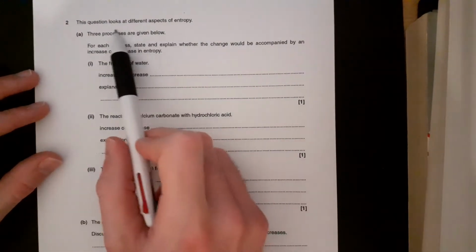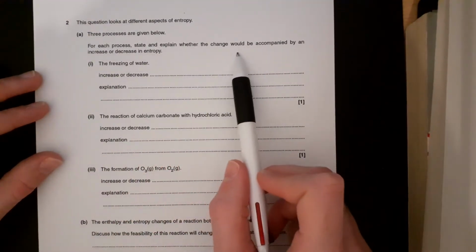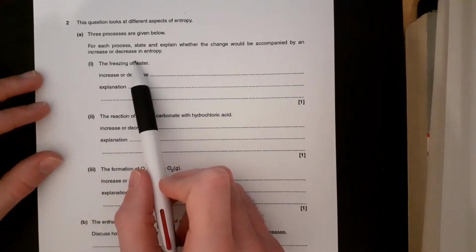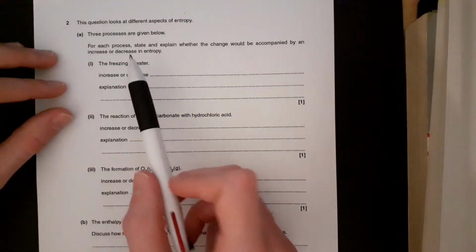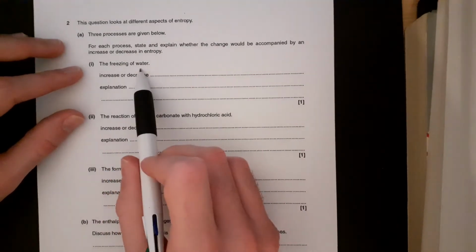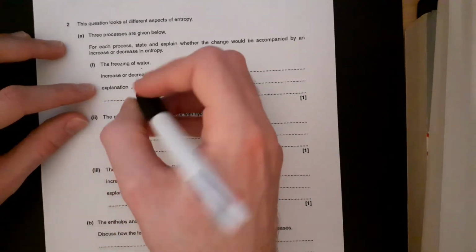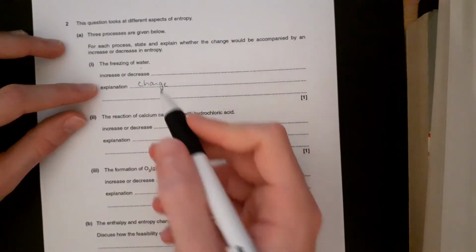So again, it's saying we're looking at entropy. 3 processes are given below. State and explain whether the change would be accompanied by an increase or decrease in entropy. So this is very similar to the first question in the previous video. So if we freeze water, what's going to happen here? So we're going to be doing a change of state. Let's do the explanation first. That will lead to the answer.